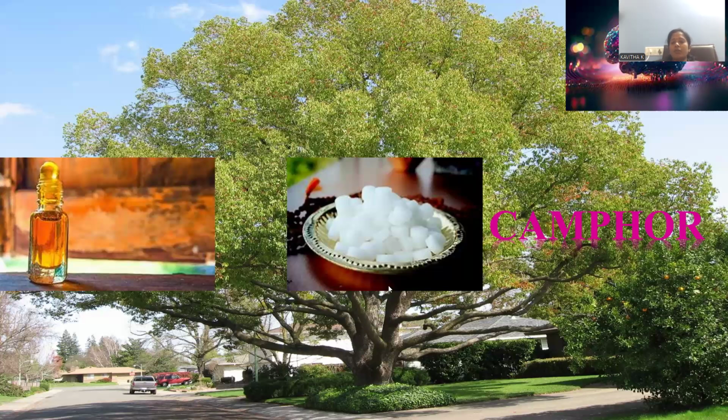Today's topic is camphor. Camphor is a natural product. It is part of the terpenoids, and this is the camphor tree you can observe here. The crystals available in white color are called camphor. All terpenoids are essential oils, and we can extract camphor oil from this plant material and these crystals as well. Let's delve into today's session.